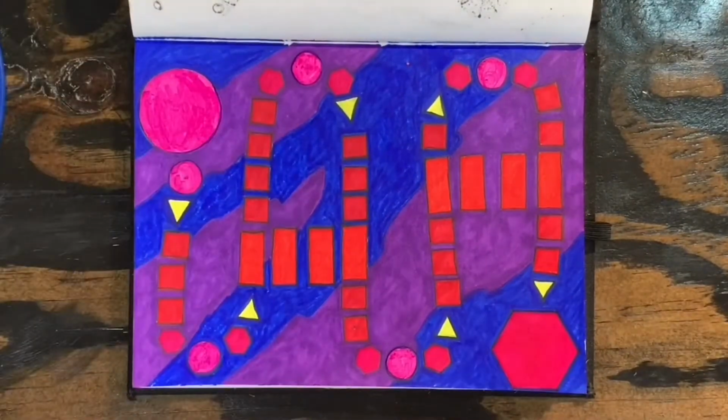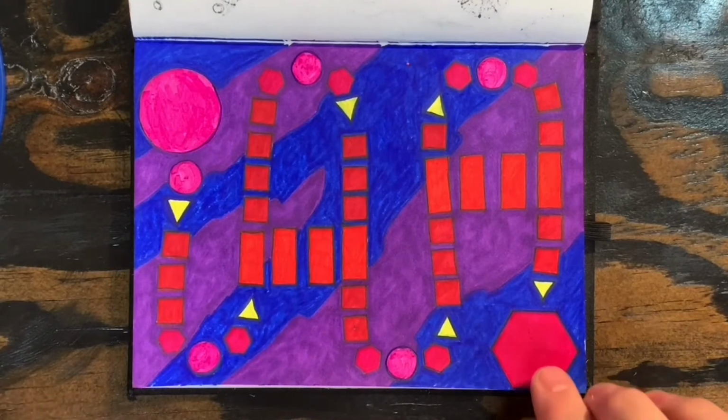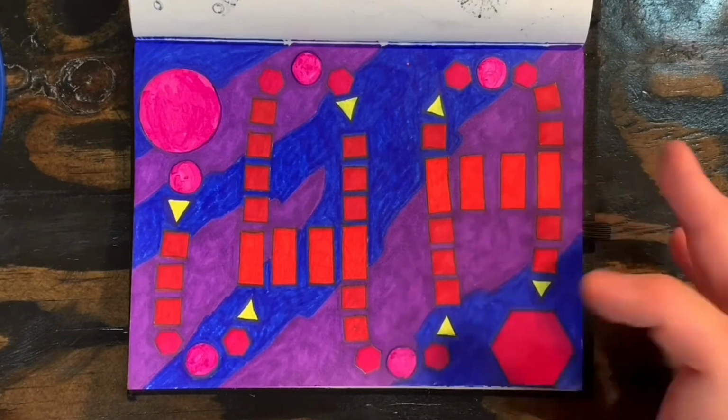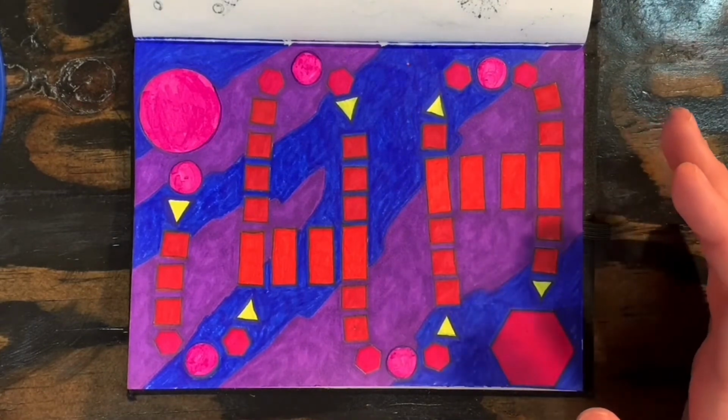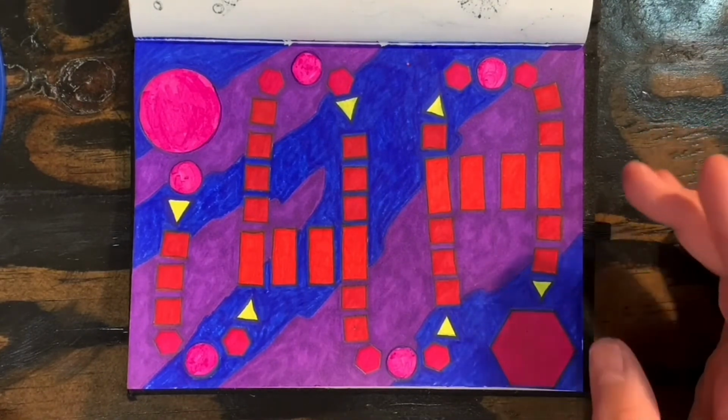Here's our finished game board. All the spaces are colored, the background is colored. As a drawing, it looks like a really interesting abstract picture. As a game board, I made each different type of space have different rules.